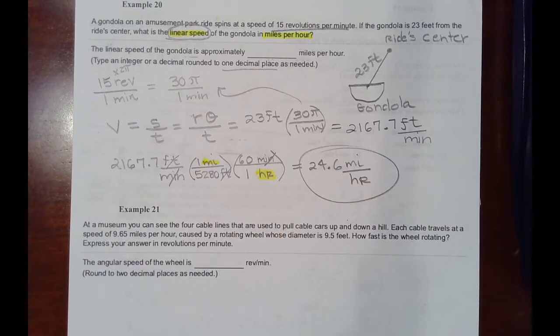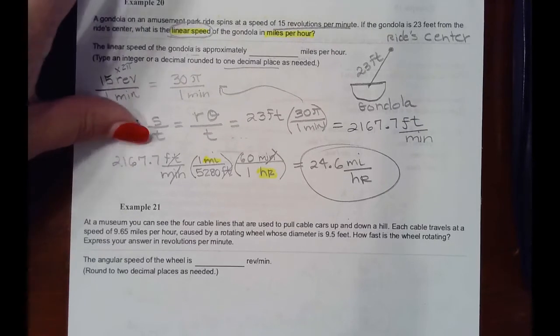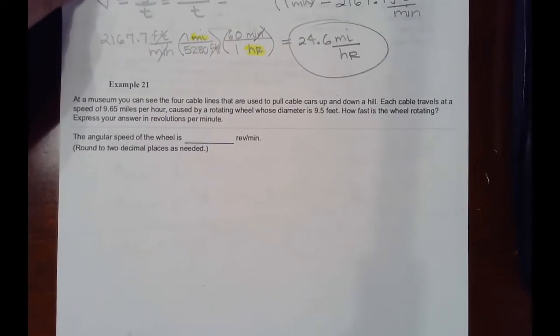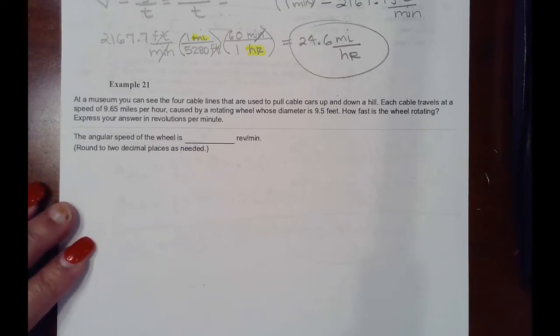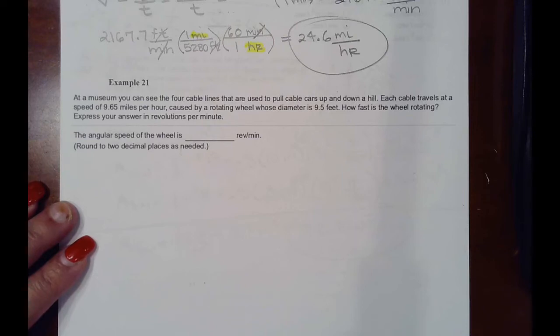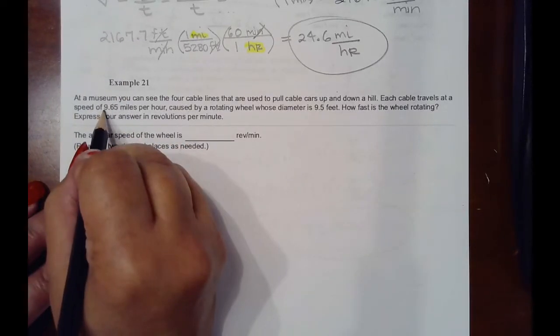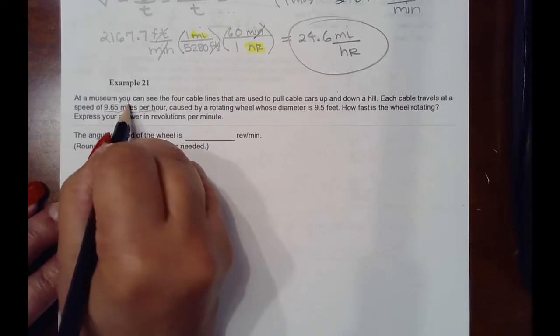So obviously problems are getting harder as you get to the end. This is the last problem, the last application problem in this section. And in number 21, okay, let's see. It talks about, at a museum, you can see the 4 cable lines that are used to pull cable cars up and down a hill. Each cable travels at a speed of 9.6 miles per hour. Now that is linear speed.